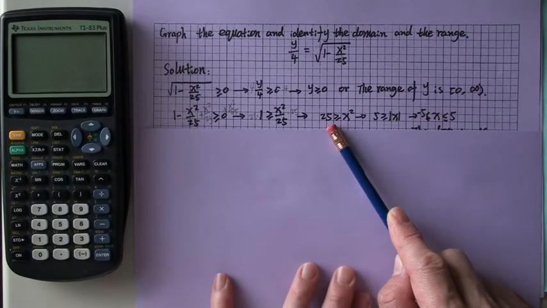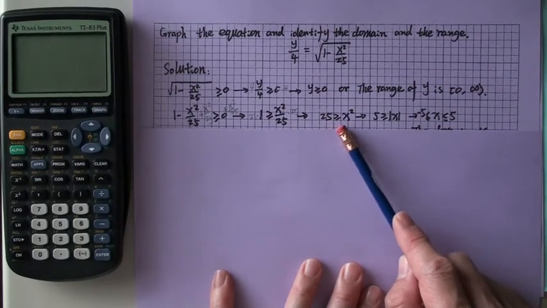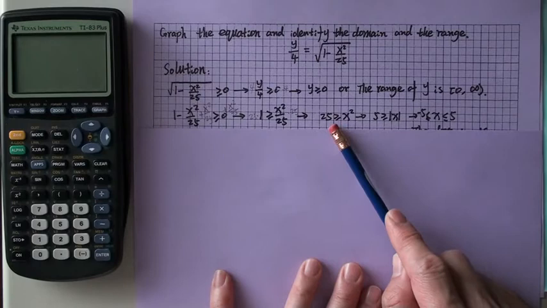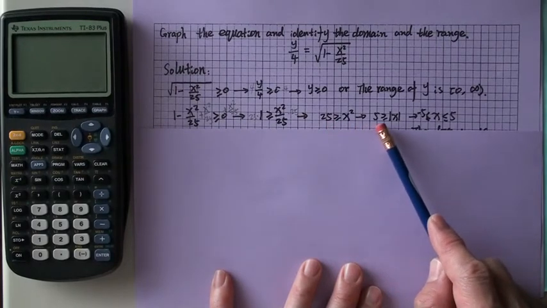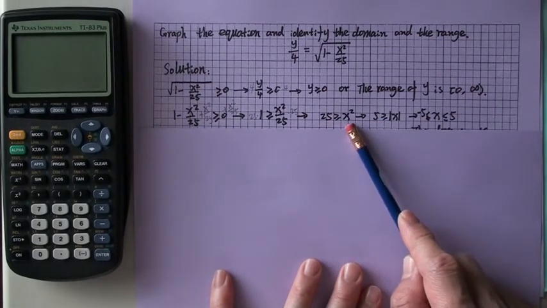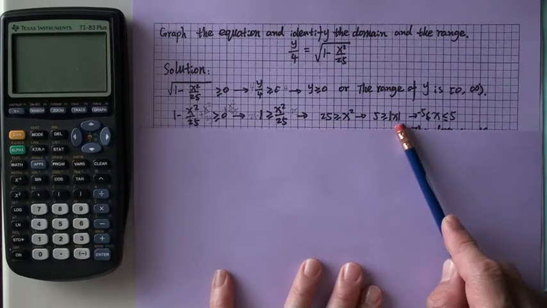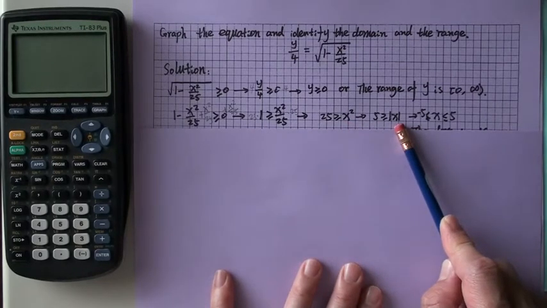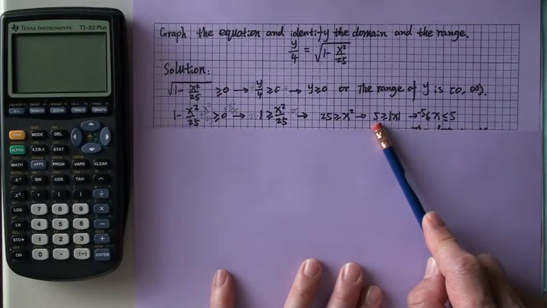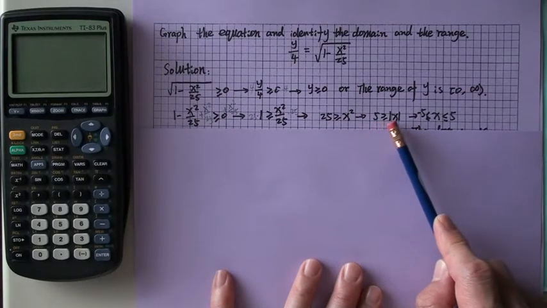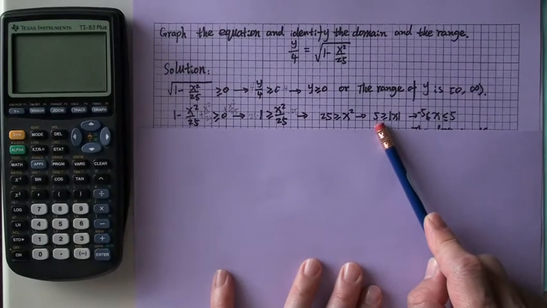Okay? Now, take the square root on both sides. The square root of 25 is 5. On the right-hand side, you put the absolute value of x there. The absolute value of x is less than or equal to 5.